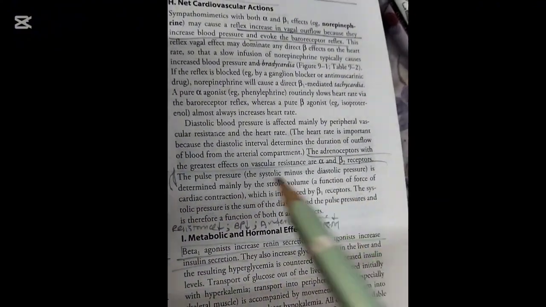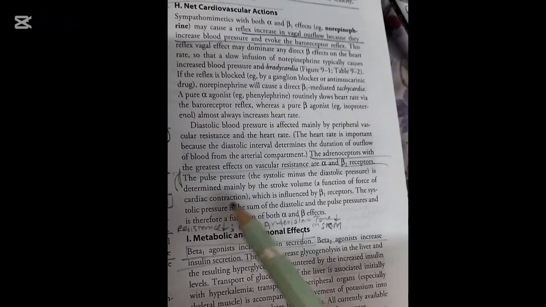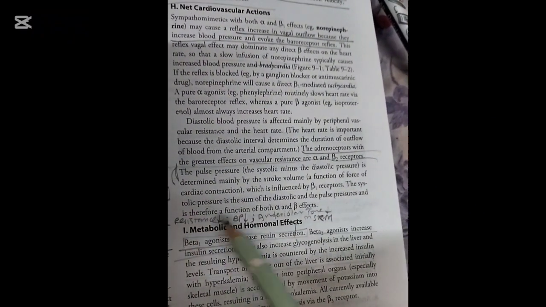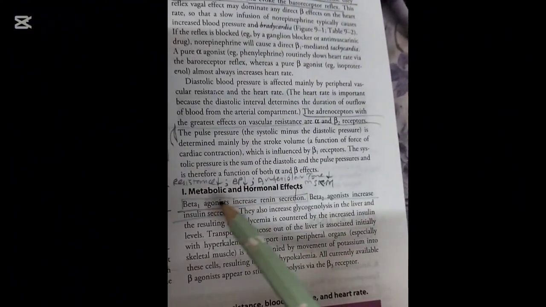The pulse pressure is going to be systole minus diastole. It is determined by the stroke volume, which is a function of the force of the contraction of the heart, which is influenced by beta 1 receptors mainly. The systolic pressure is the sum of diastolic and pulse pressure, and it is a function of both the alpha and beta effects. Now let's talk about metabolic and hormonal effects.